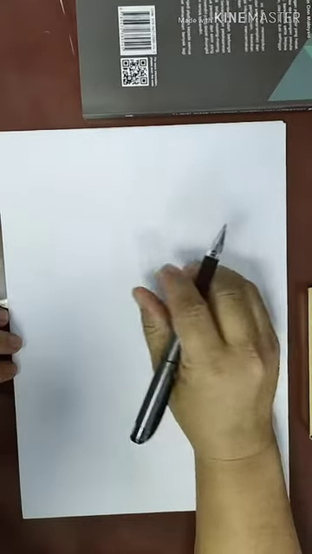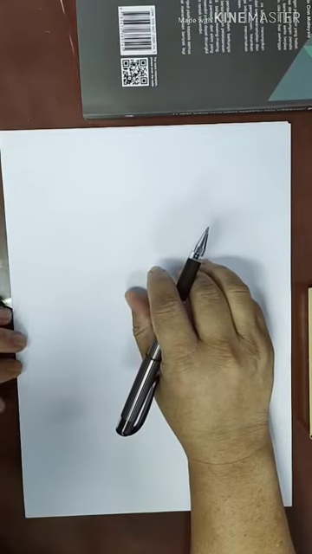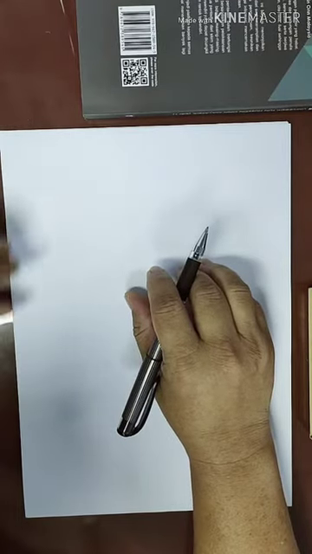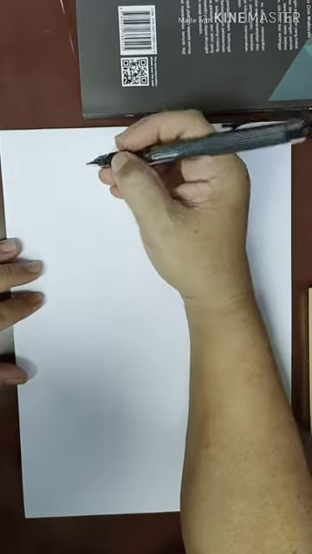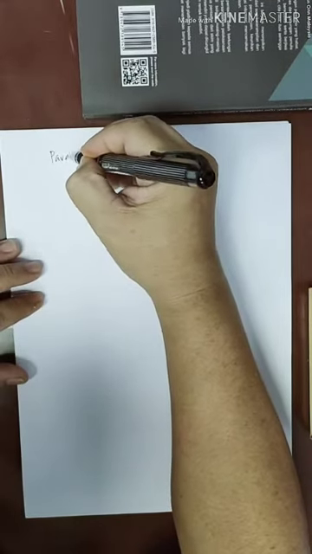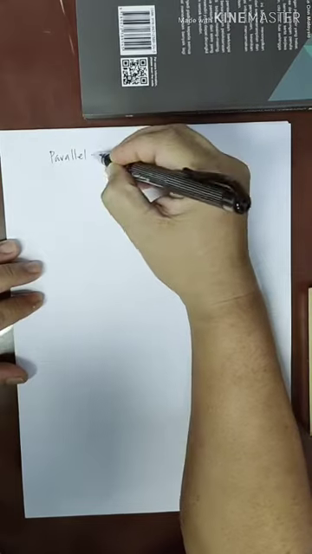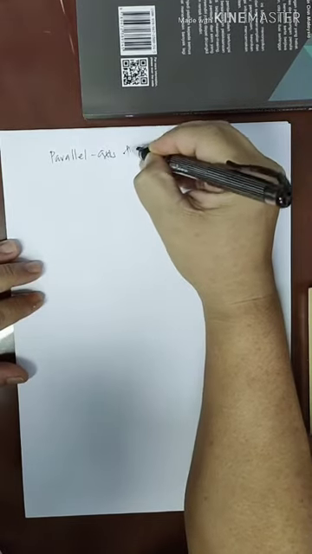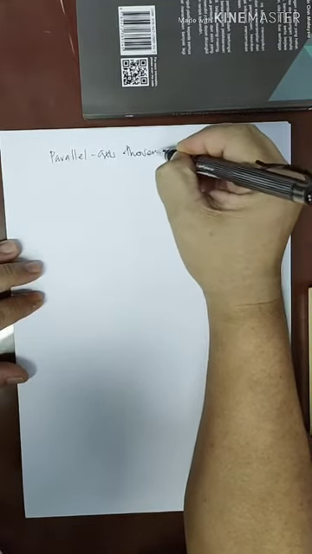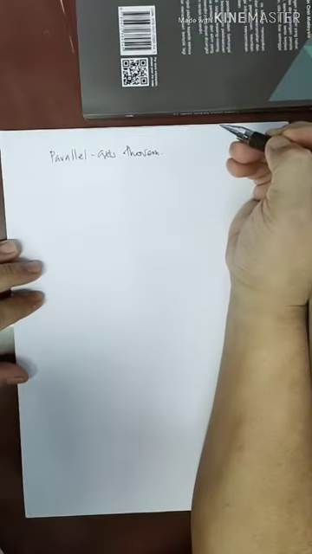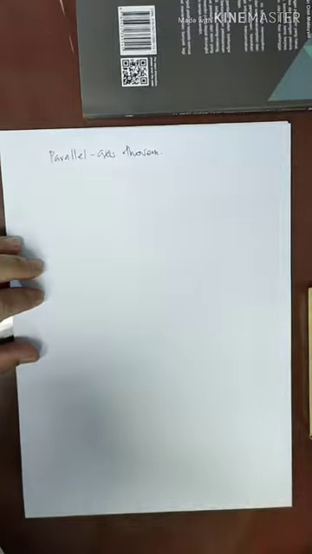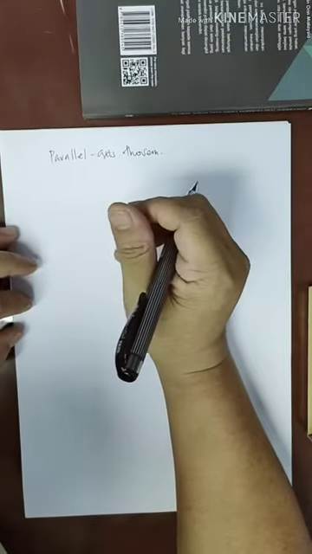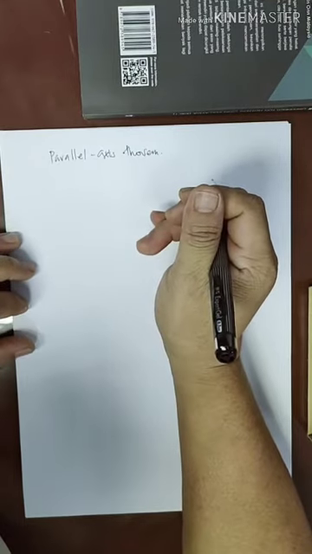Okay, next we will discuss one theorem called the parallel axis theorem, atau teori paksi selari. What does it mean by the parallel axis theorem?